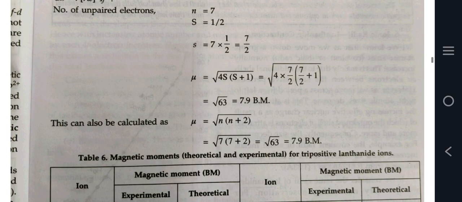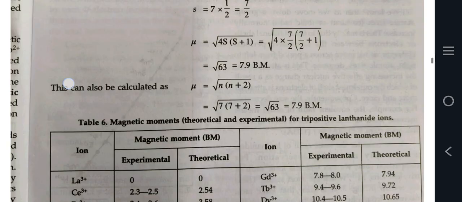This can also be calculated as mu = √(n(n+2)), where n is the number of unpaired electrons: √(7 × (7+2)) = √63 = 7.9 Bohr magneton.